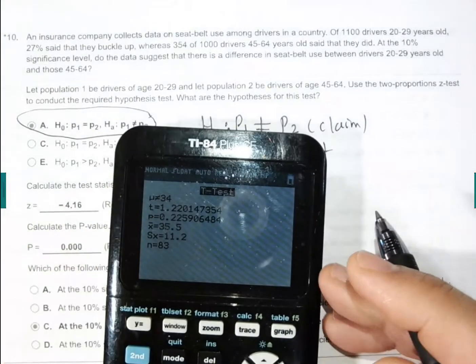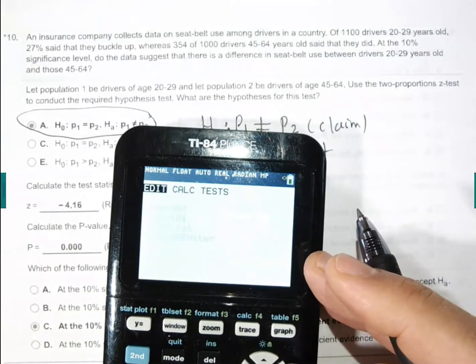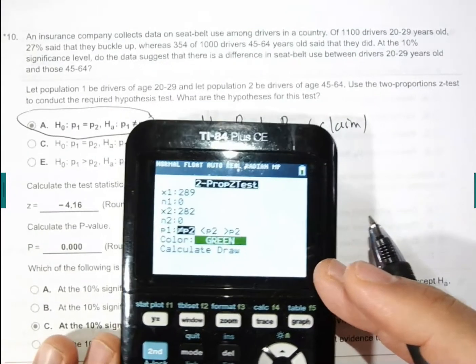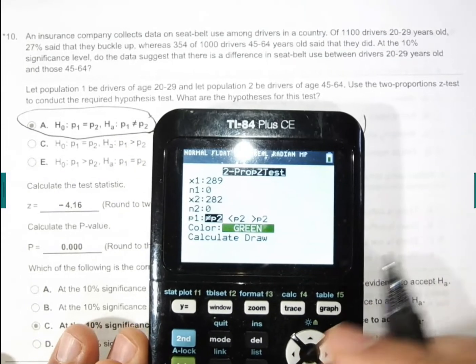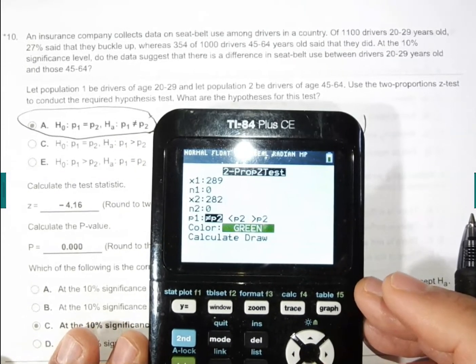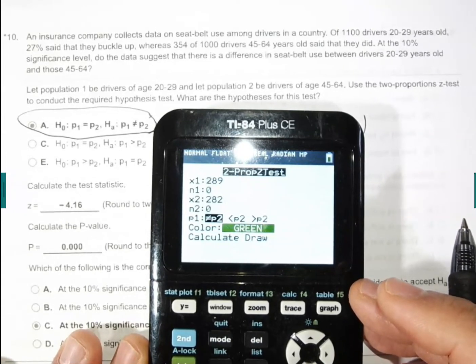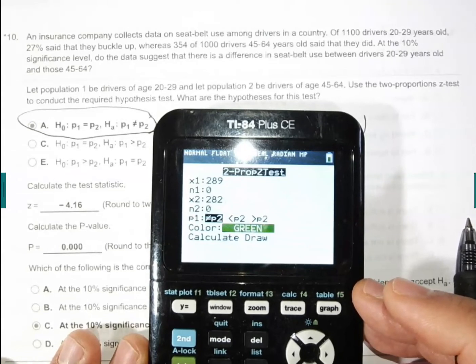Okay, let me show you how to do this. Stat, go to 2-PropZTest, and let's see if we have the values to enter. Okay, we're beginning with the 20 to 29 years old drivers. Of 1,100, 27% said that they buckle up. He didn't give me the X value, but I can find it.